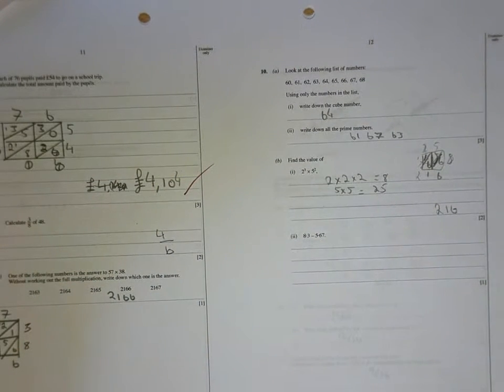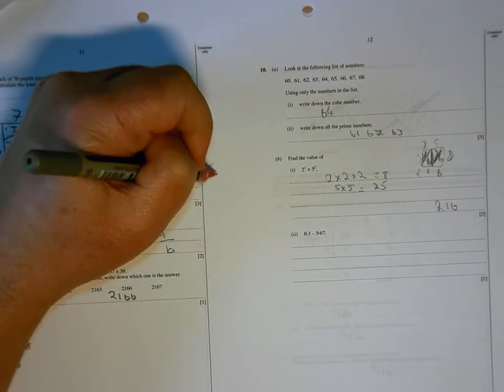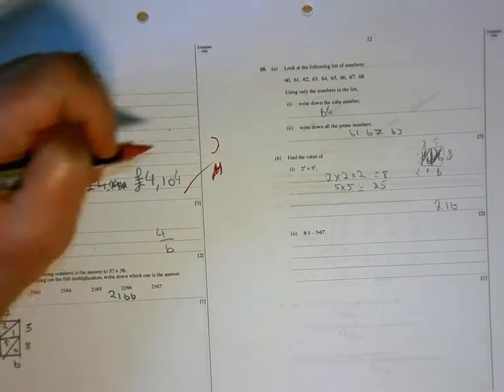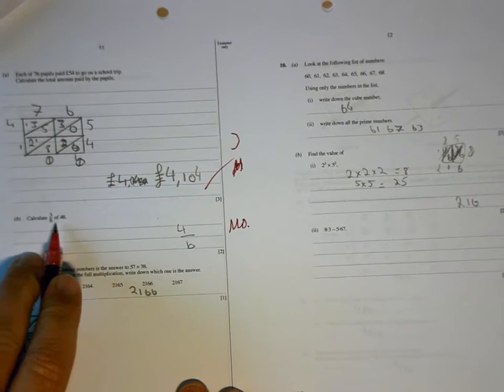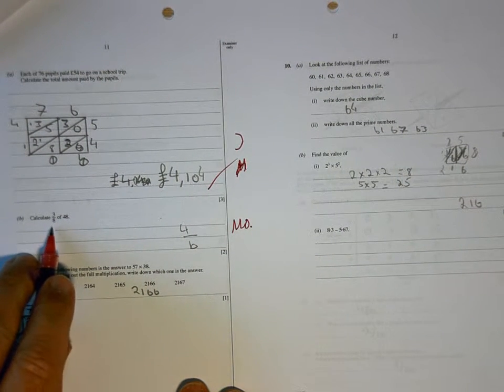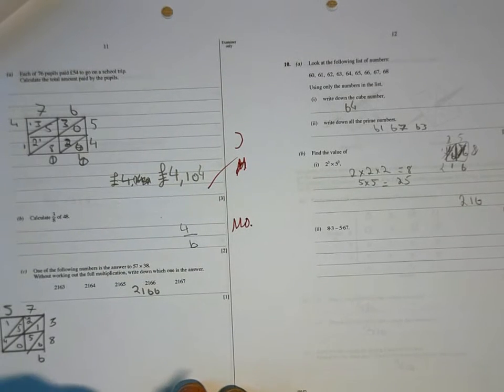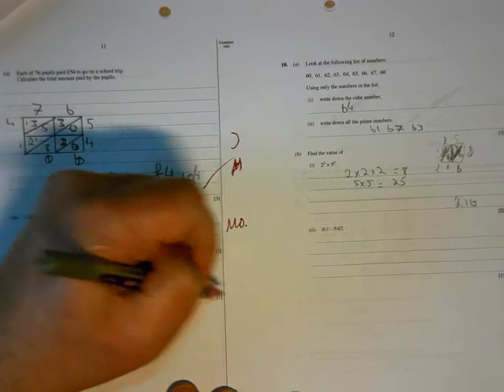That's correct. 4/6. Not really sure what you're doing there, but it's not right. What you need to be doing, first of all, is finding 1/8. So you do 48 divided by 8, which is 6, and then you need 3 of them, so 3 lots of 6 is 18. That's correct.